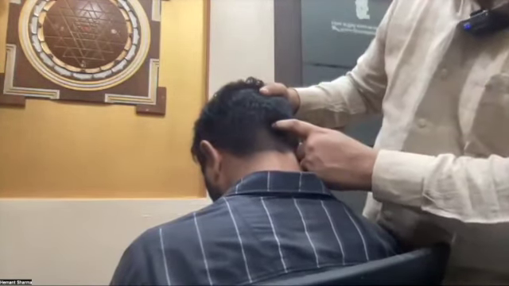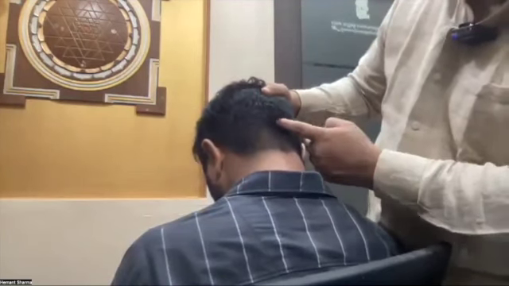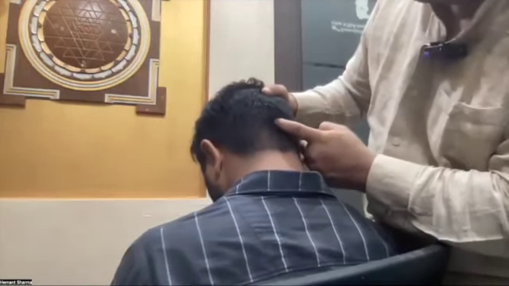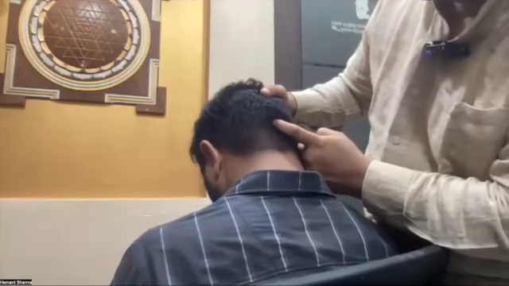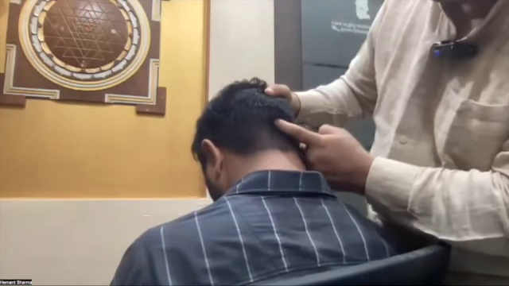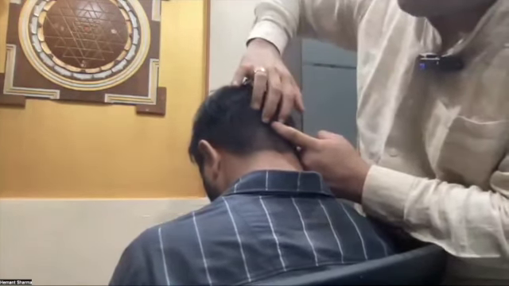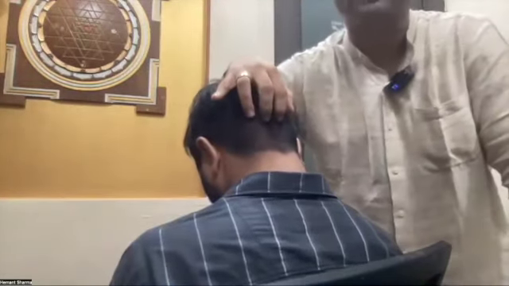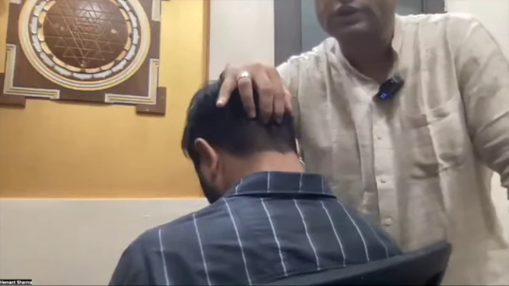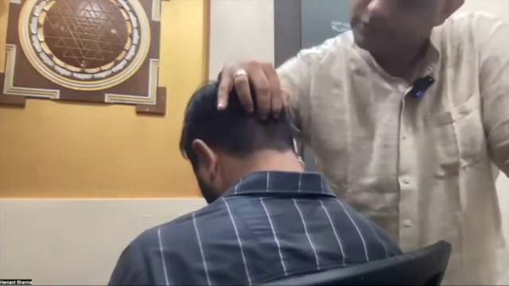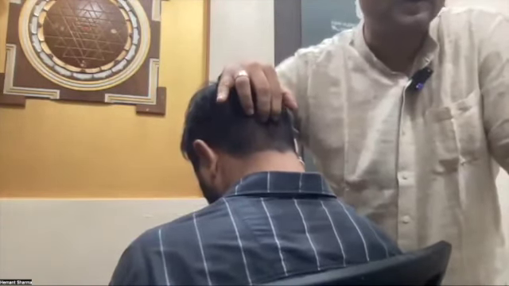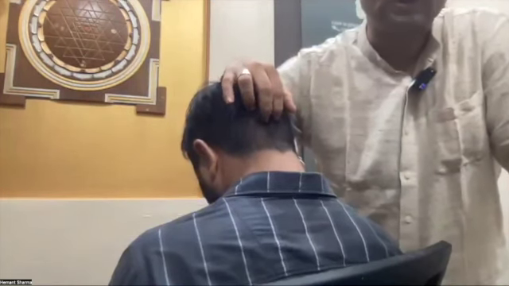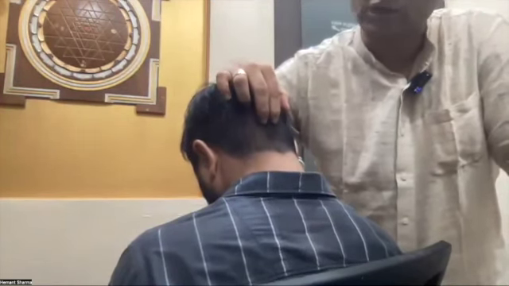So now the main thing is here, if we are going up at the lowermost margin of this occipital bone, and we are going on both sides. This is a very excellent point, because this point is called the master point of the whole body. The master point of the whole body.